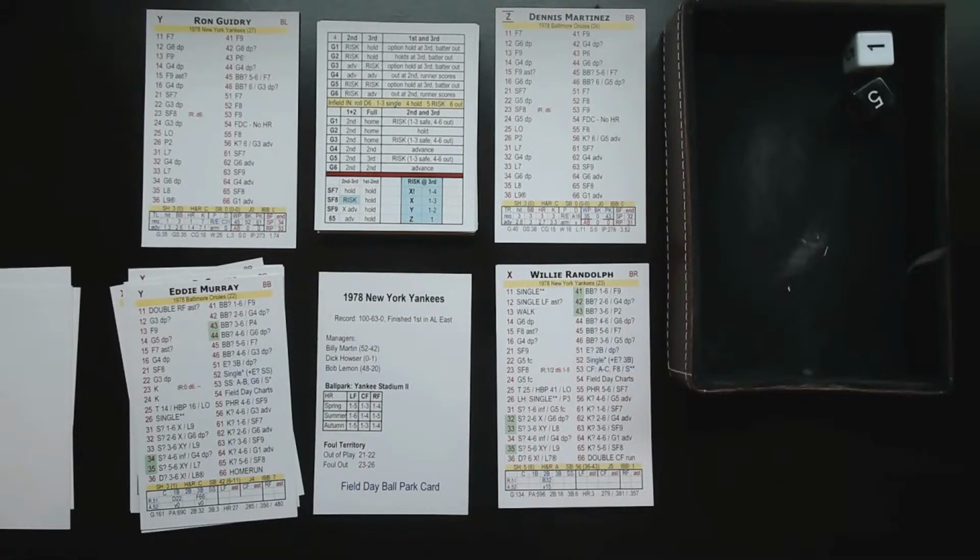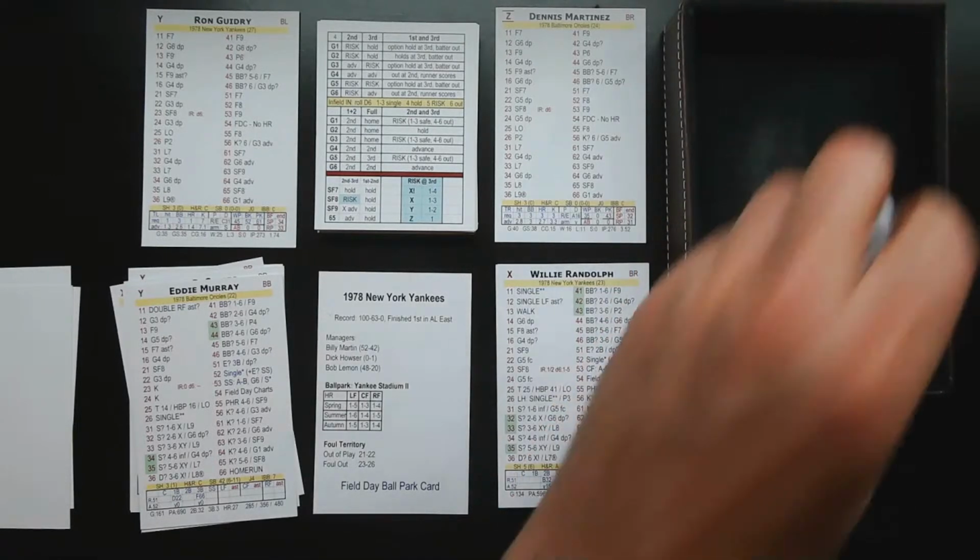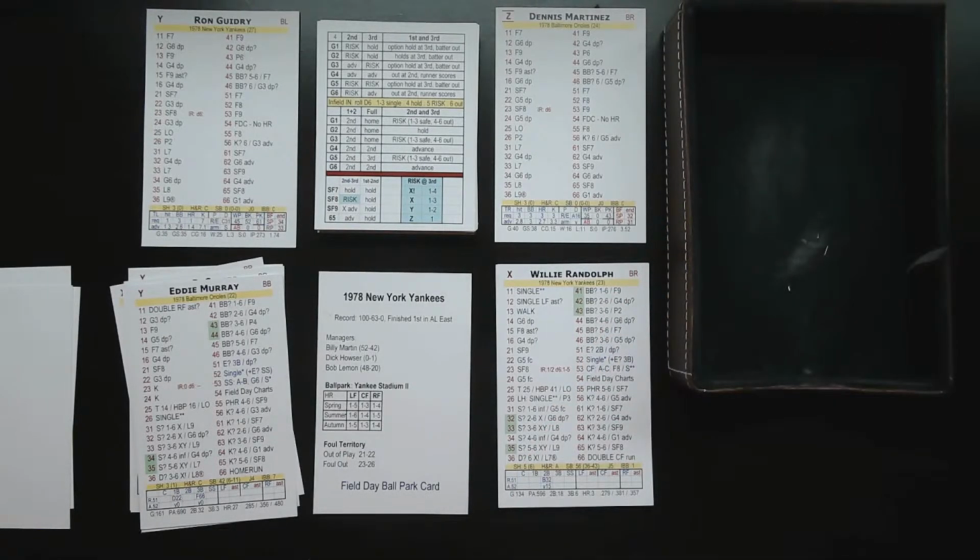In fact, the only players on the team that really have good range are the Senseis and Dempsey. And then, of course, Mark Belanger has uber range, which means not only does he get to just about everything hit his way, he can get to things hit in the hole between short and third as well, and second. All right, so here we go.